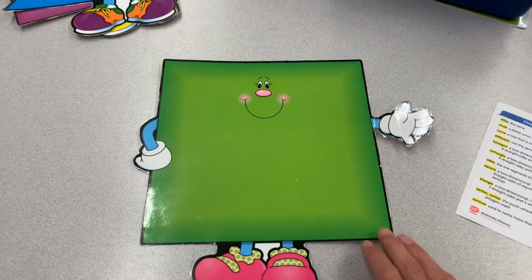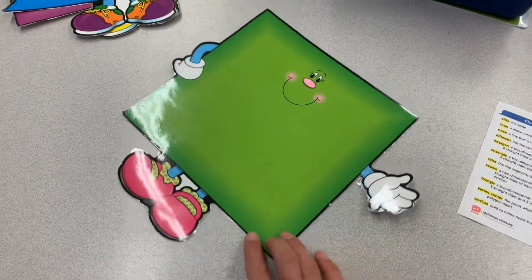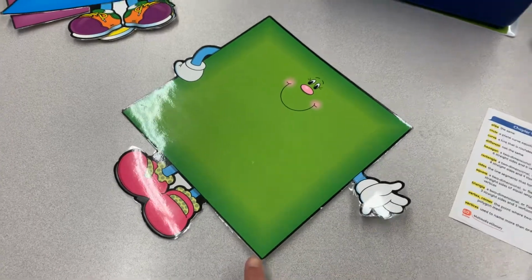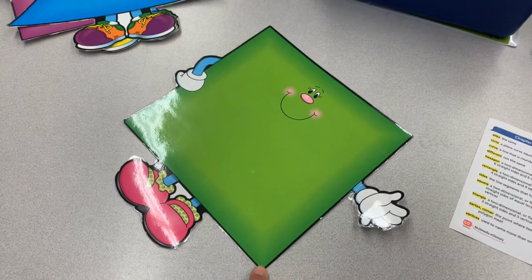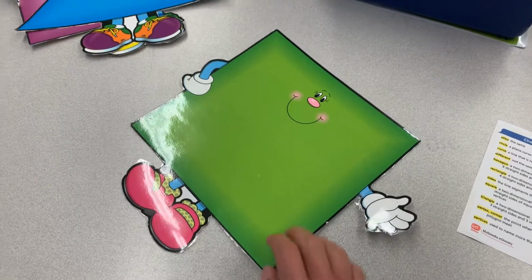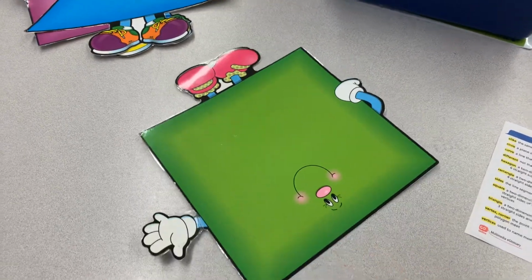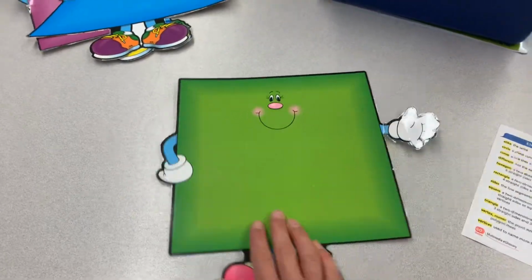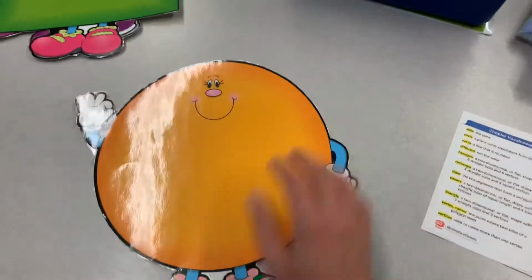Yes. But what happens, friends, if I turn him on his vertice? Then what happens? What is he now? Still a square. That's right. No matter how I turn a square, it is still a square, isn't it? Good. Let's move on.